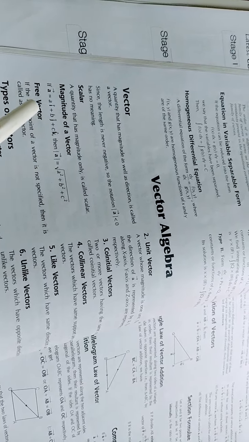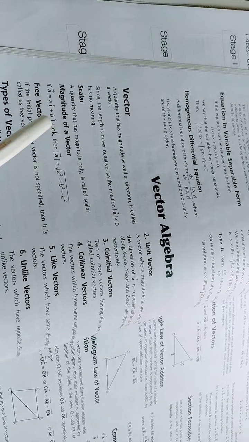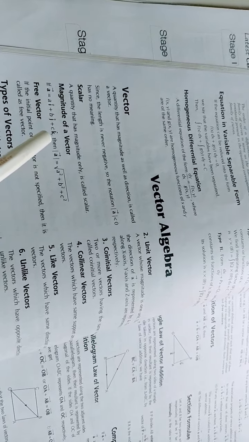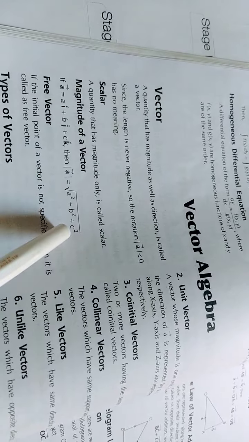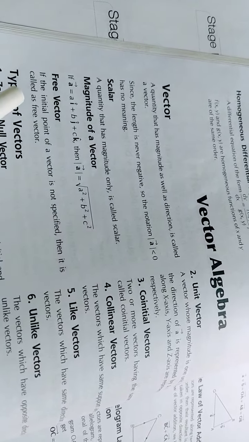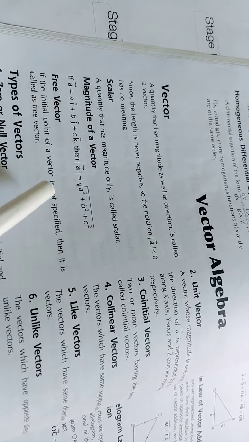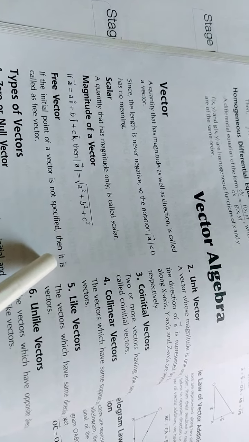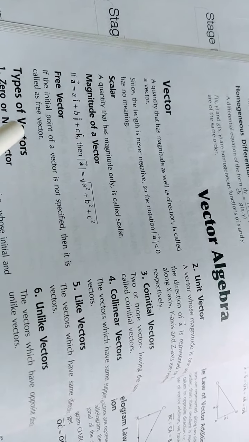Magnitude of a vector: if a vector is equal to ai plus bj plus ck, then mod a is equal to under root a square plus b square plus c square. Free vector: if the initial point of a vector is not specified, then it is called a free vector.